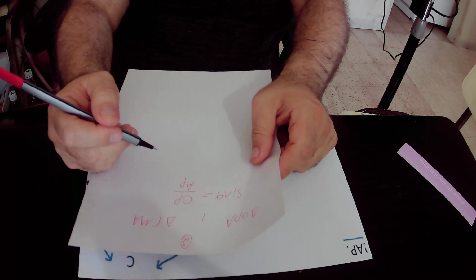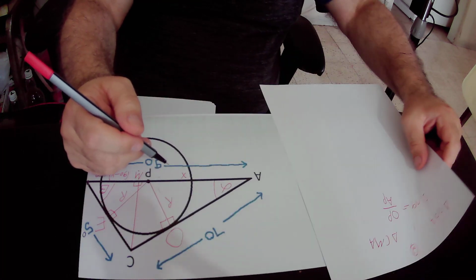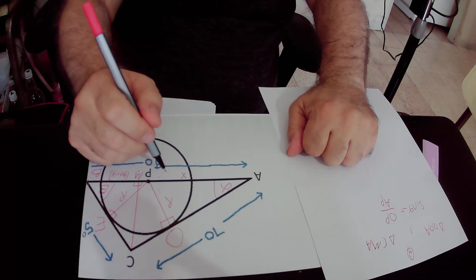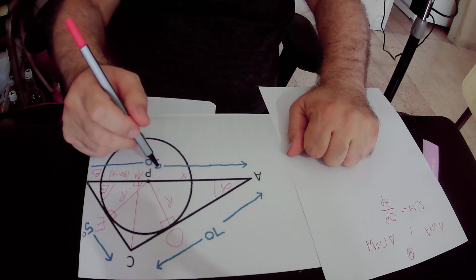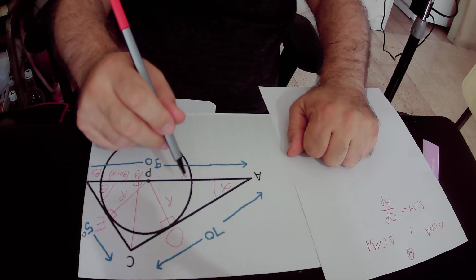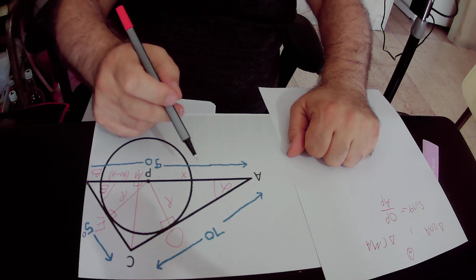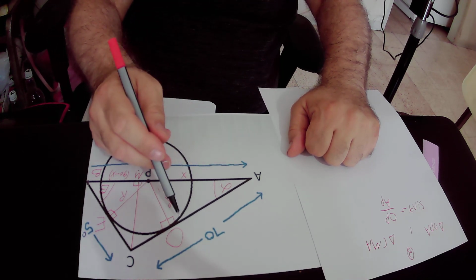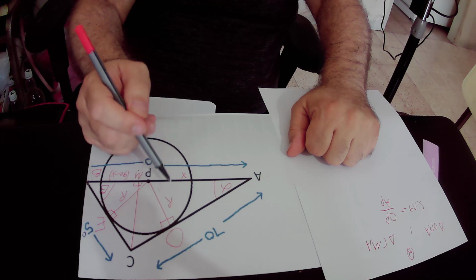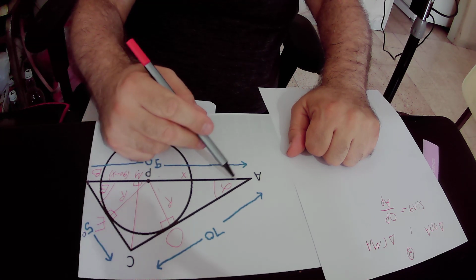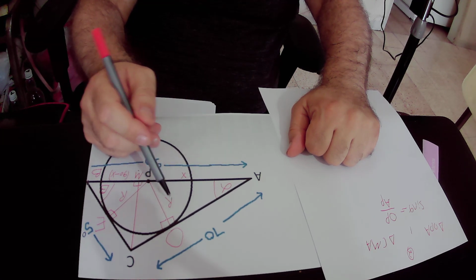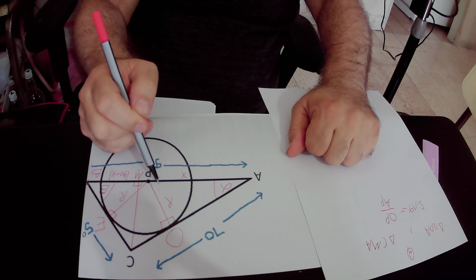AP is the hypotenuse of triangle OPA because side AO of triangle OPA is perpendicular to side OP.